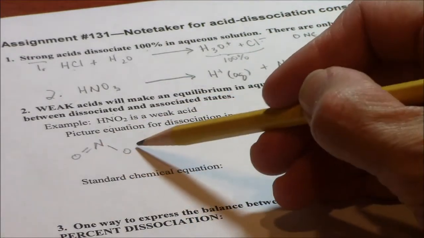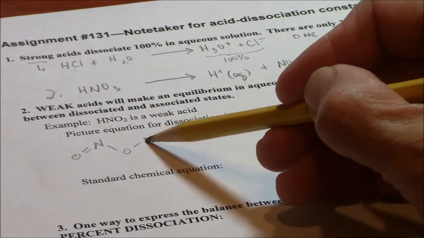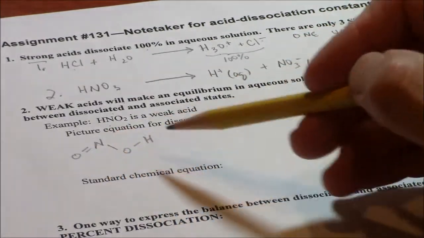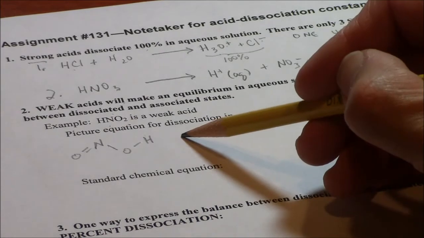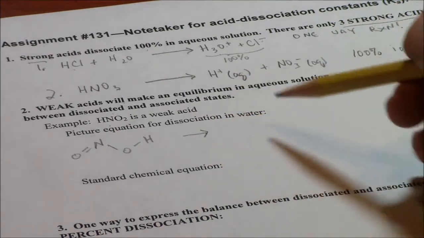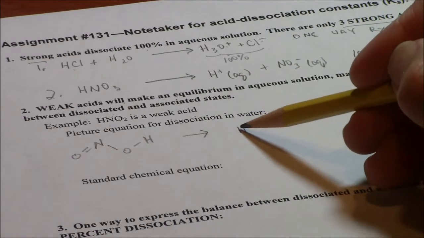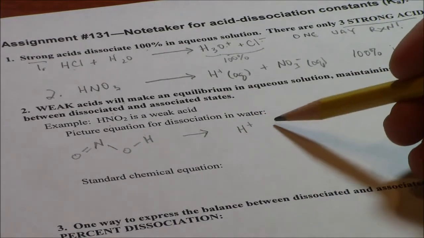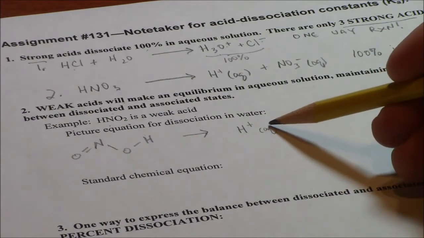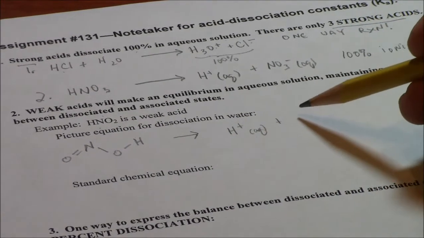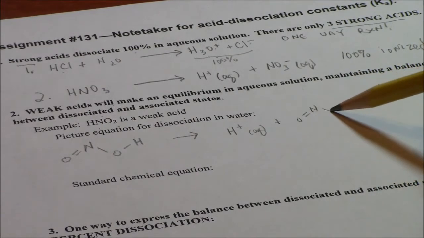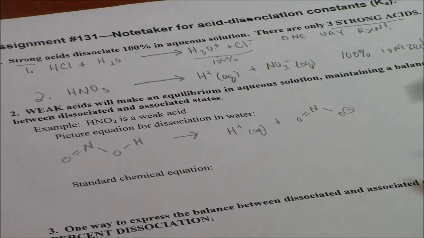Nitrogen makes 3 bonds, rule of Honk. Oxygen makes 2 bonds, rule of Honk. There's nitrous acid, HNO2. It can dissociate. If it does so, the H plus will be an ion. It's actually H3O plus. NO2 minus will remain as an ion.